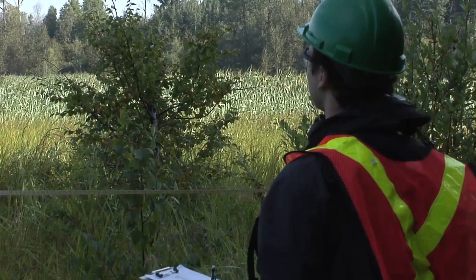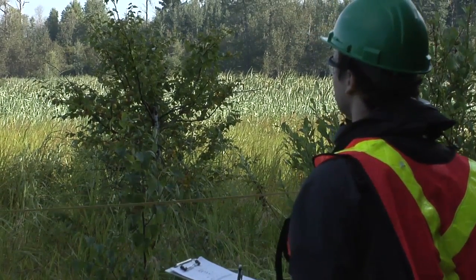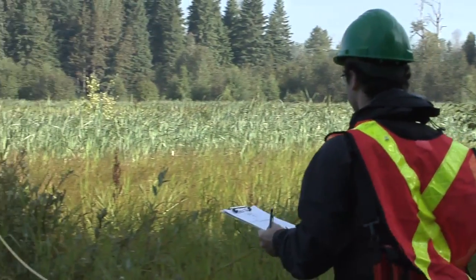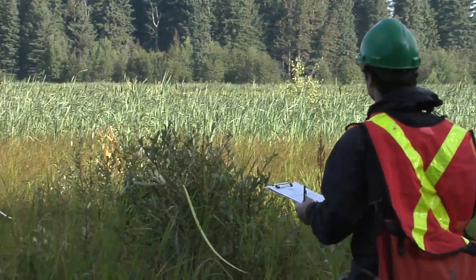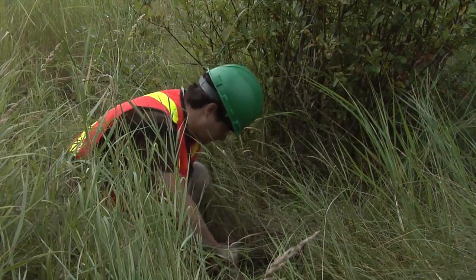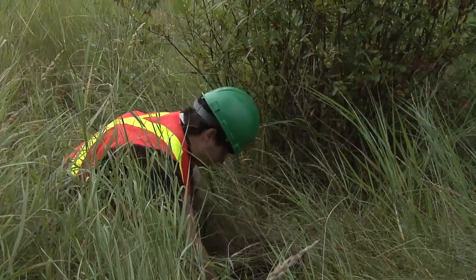Okay, Matt, pull me back into 15 meters. The upper boundary of the wet meadow zone is delineated by a change in relative dominance from hydrophytic to terrestrial vegetation. The upper boundary can be confirmed by digging a small soil pit with a trowel to check if the soils are hydric.